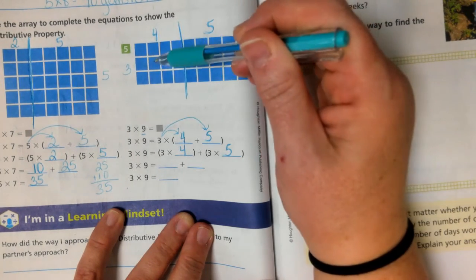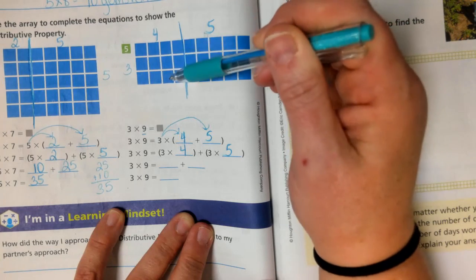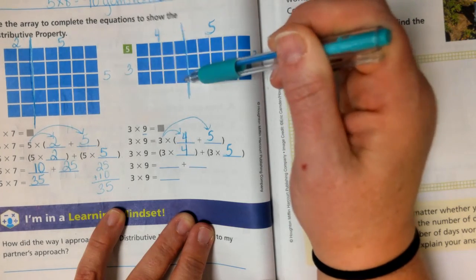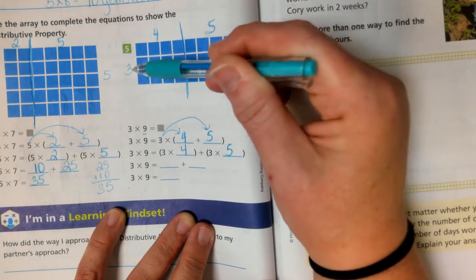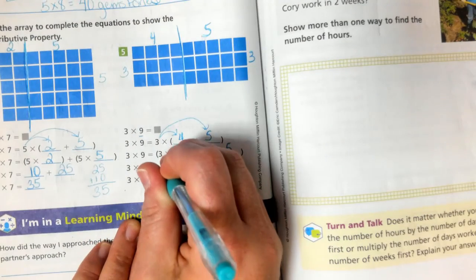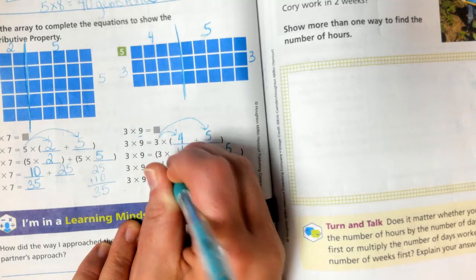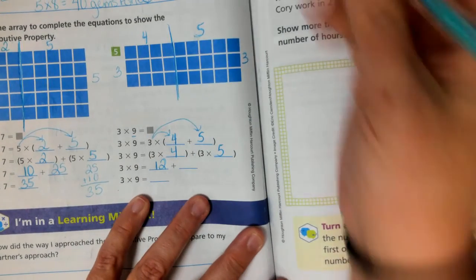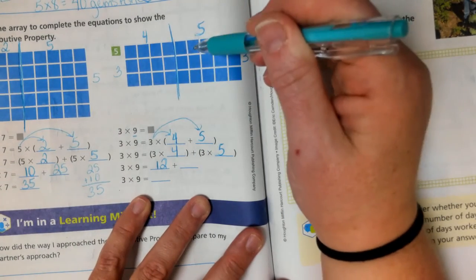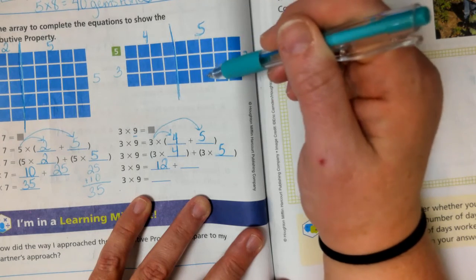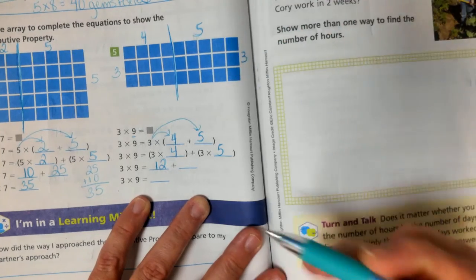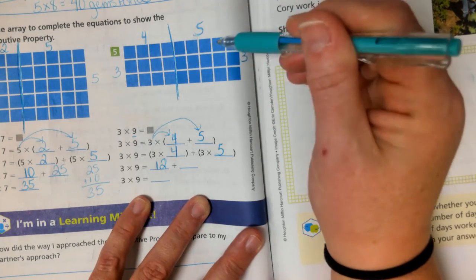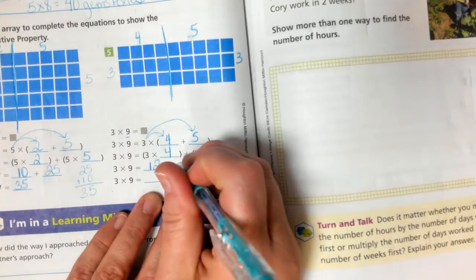3 times 4. 3, 4, 5, 6, 7, 8, 9, 10, 11, 12. 3, 6, 9, 12. 3 times 4 is 12. And then 3 times 5. 3, 4, 5, 6, 7, 8, 9, 10, 11, 12, 13, 14, 15. 3, 6, 9, 12, 15.